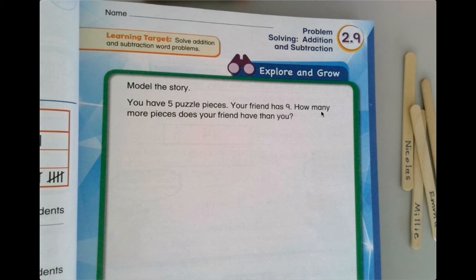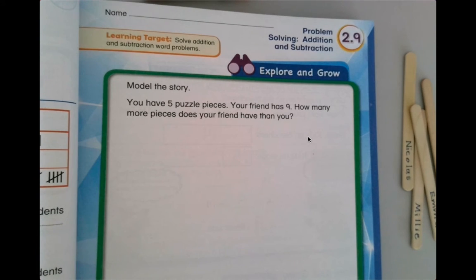All right, we're looking at 2.9, and these are problems using words today. We already know how to solve these problems, but now we're going to solve them using words. Yikes. Not as hard as it sounds. So let's look at this right here.